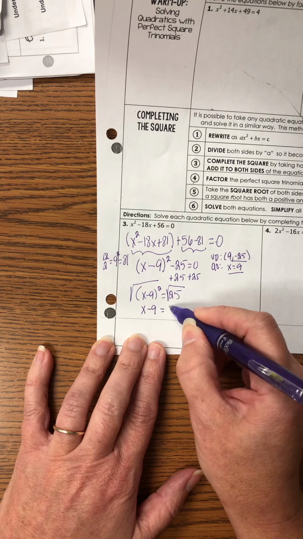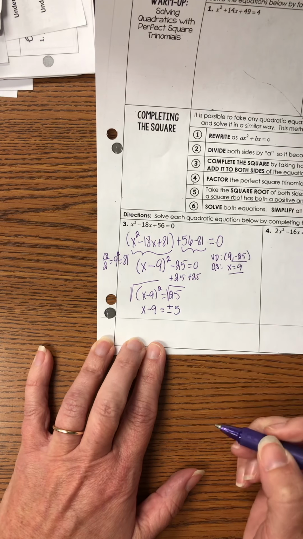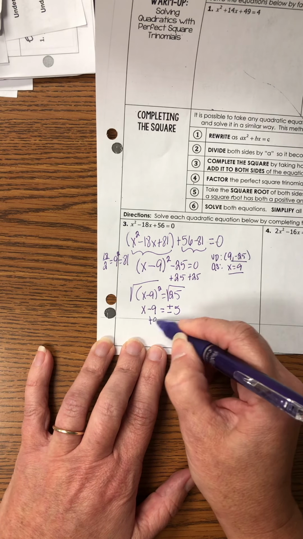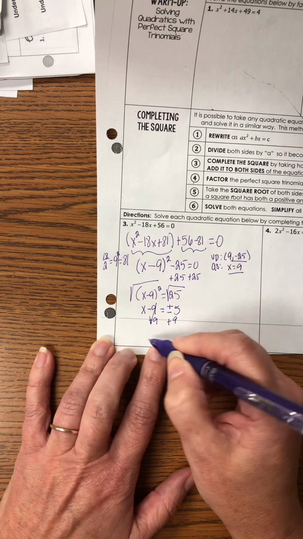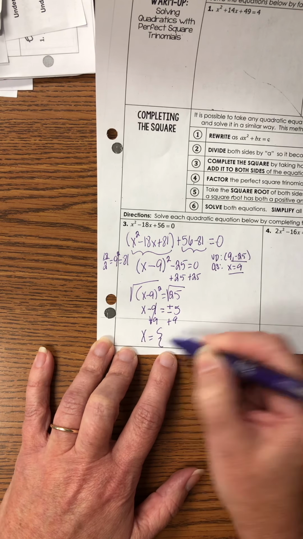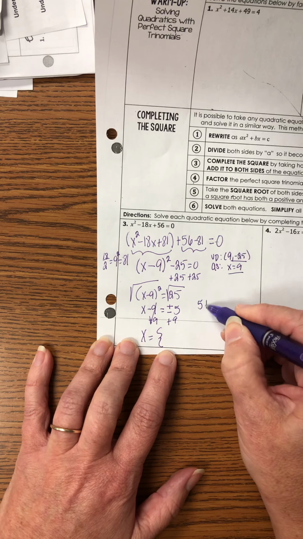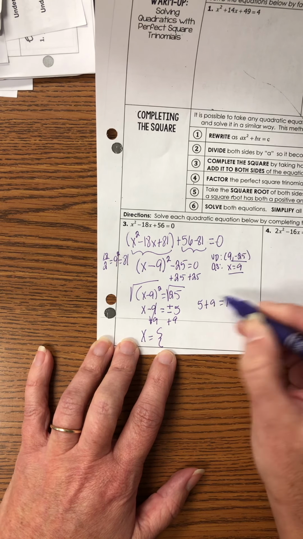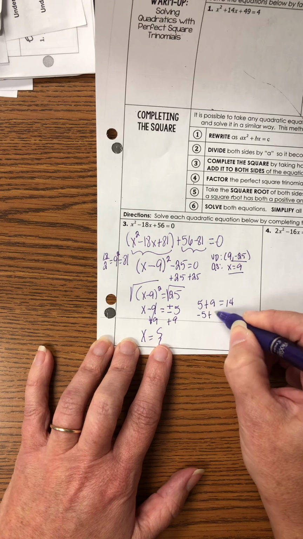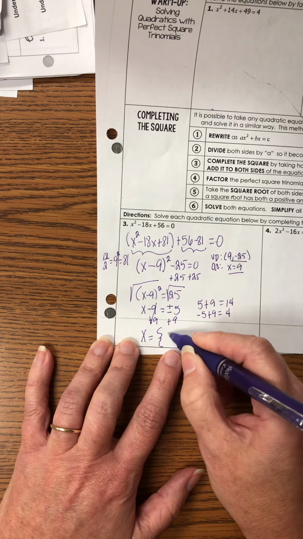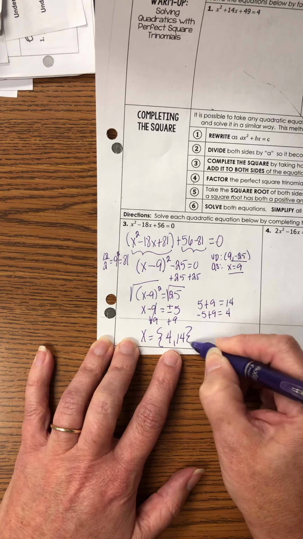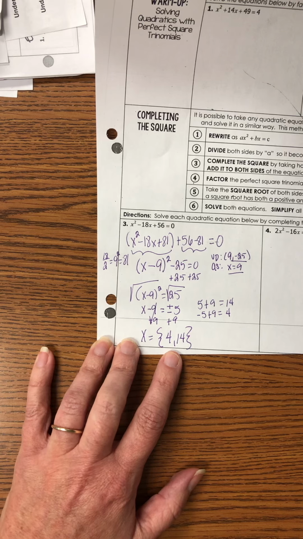Over here, the square root of 25 is positive and negative 5. Now solve by adding 9 to both sides. When I solve, I've got to do 5 plus 9, which is 14, and negative 5 plus 9, which is 4. So my solutions are x equals 4 and x equals 14.